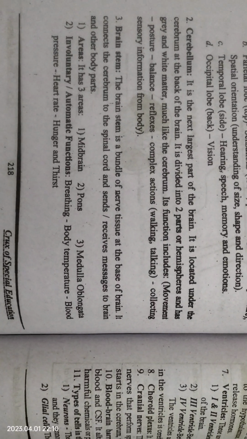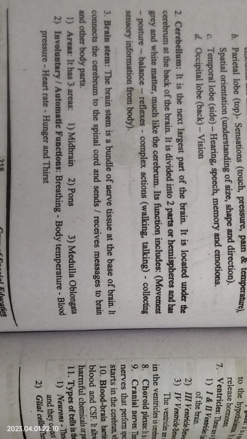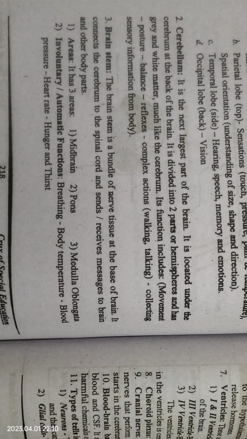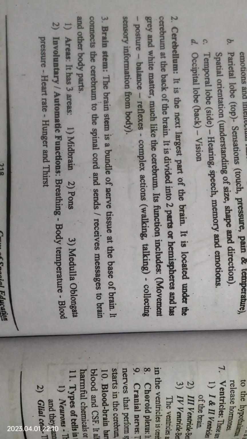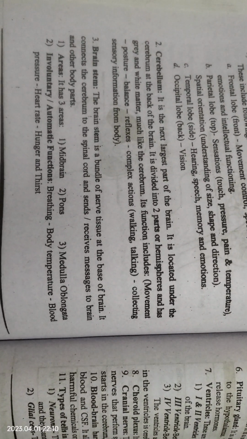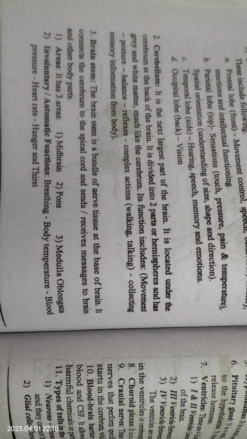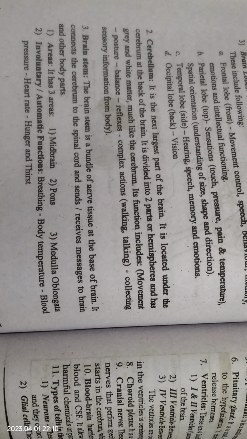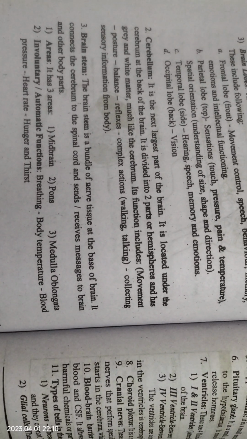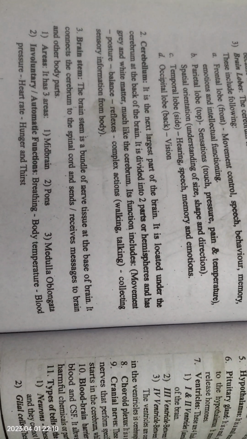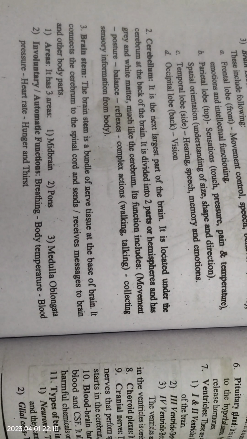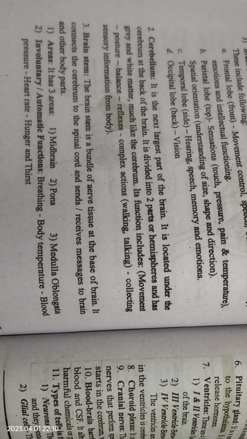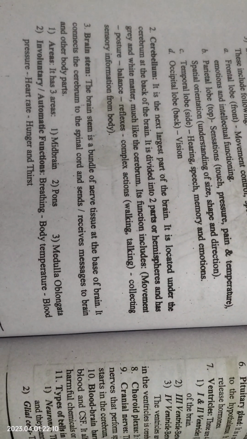Brain stem. The brain stem is a bundle of nerve tissues at the base of the brain. It connects the cerebrum to the spinal cord and relays messages between the brain and other body parts. Areas. It has three areas: midbrain, pons, medulla oblongata. Involuntary automatic functions: breathing, body temperature, blood pressure, heart rate, hunger, and thirst.